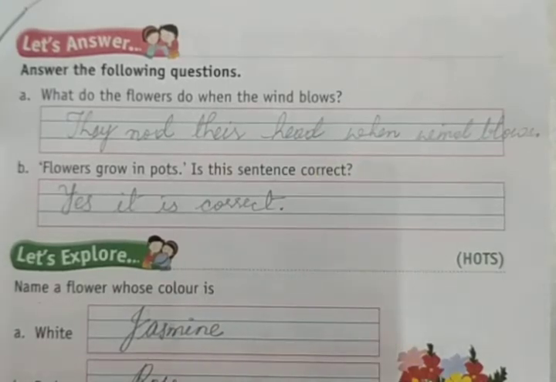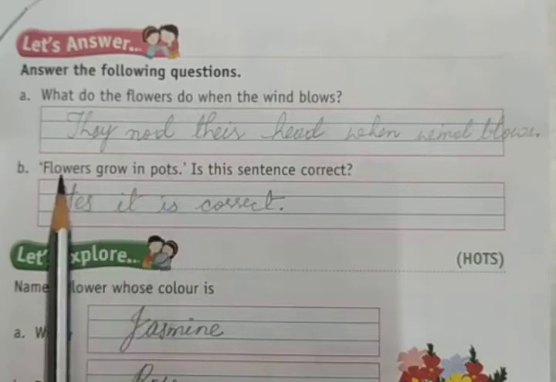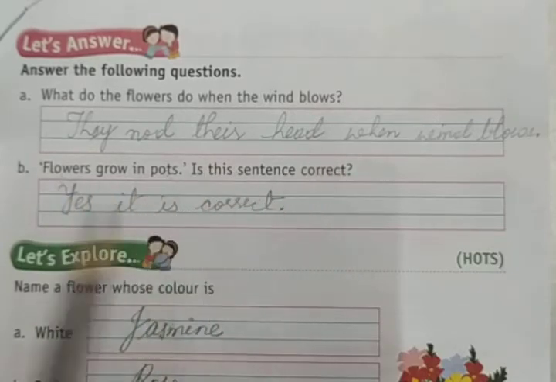Flowers grow in pots. They grow in pots, right? Here, flowers grow in pots, right? Is this sentence correct? Yes, it is a correct sentence. It is correct, right?